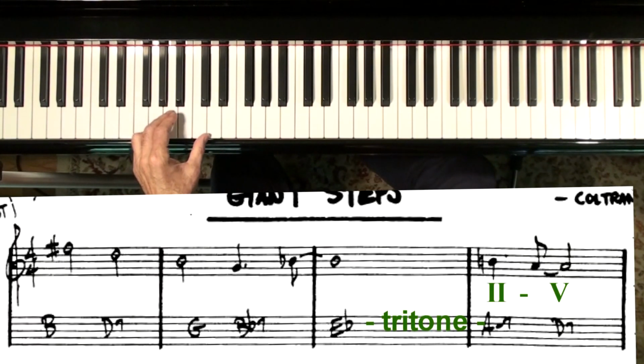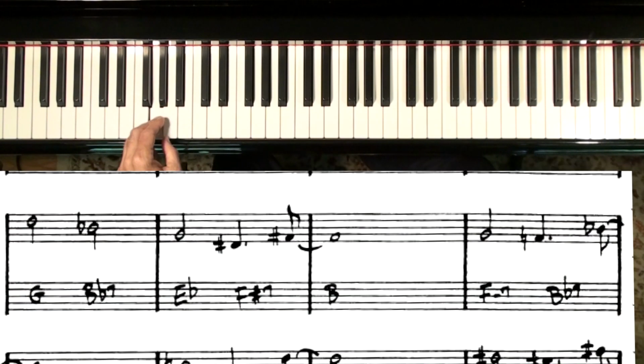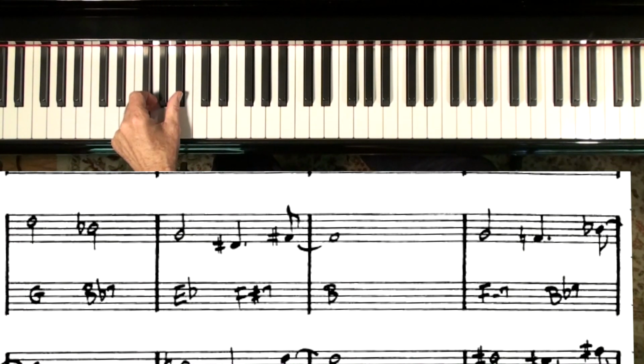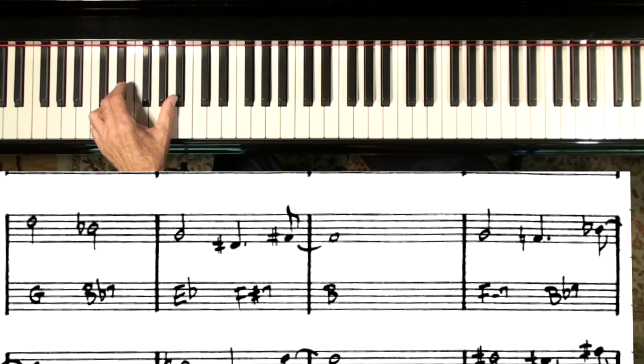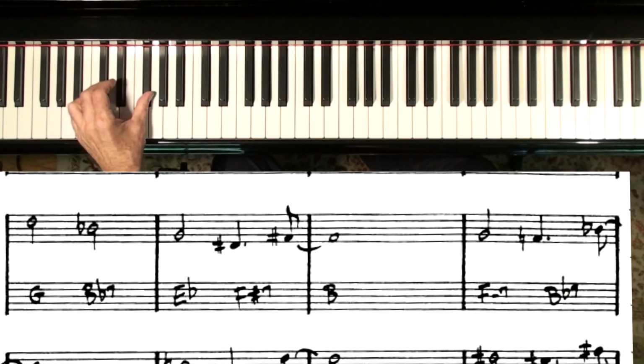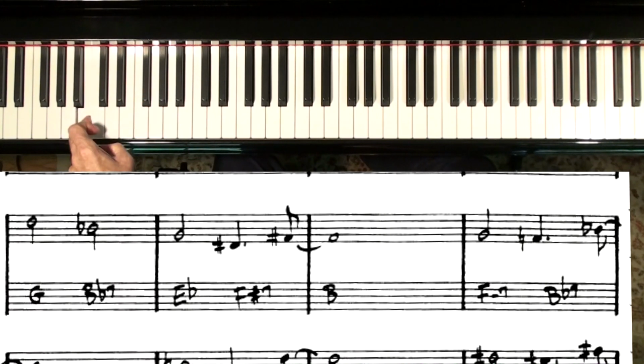Then we jump a tritone, do a 2 and a 5 to G, and then think of the G the same way we did the B. We're going to go up a minor third and down a fifth, then up a minor third and down a fifth, and see, we end right back up on B where we originally started.